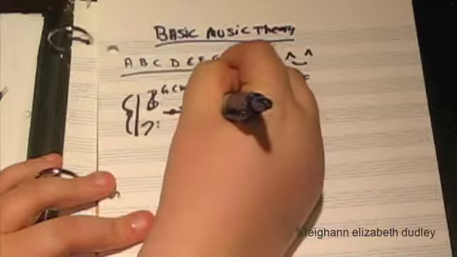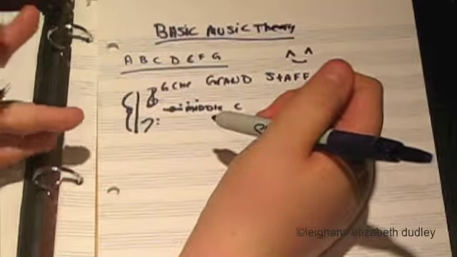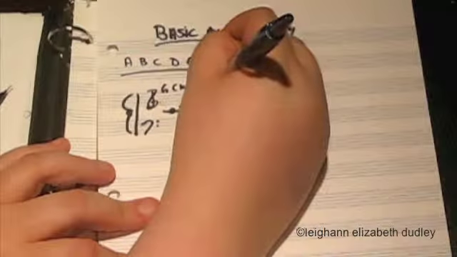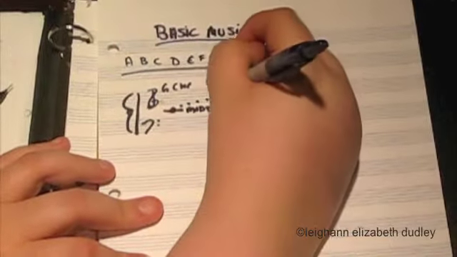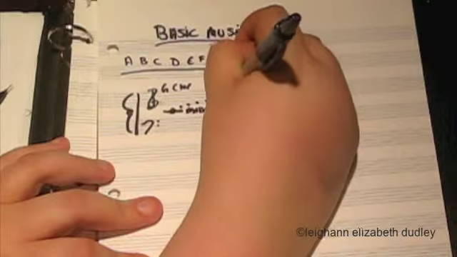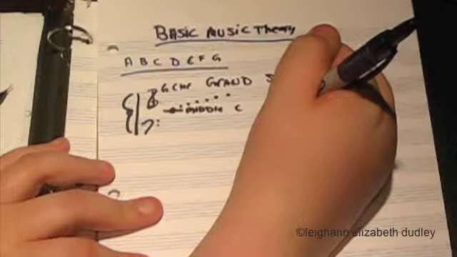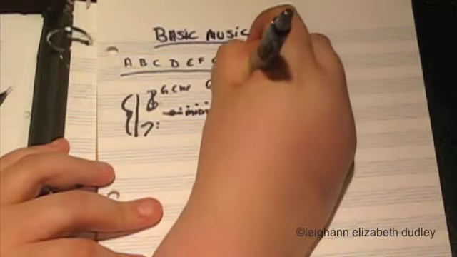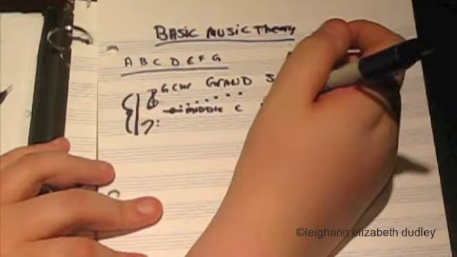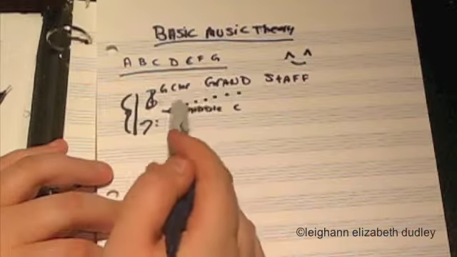E. F is the first space. E is the first line below that space. F, and then G is the second line. A is the second space. B is the third line of the staff. C is the fourth space, and that is the octave of middle C.